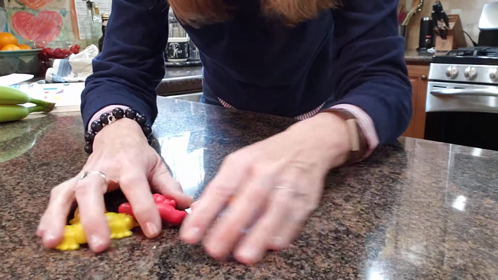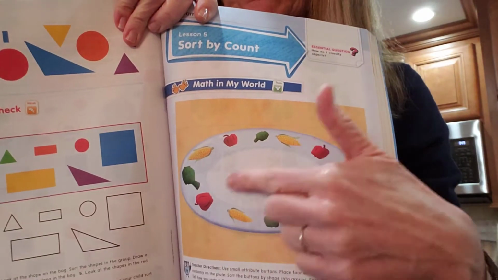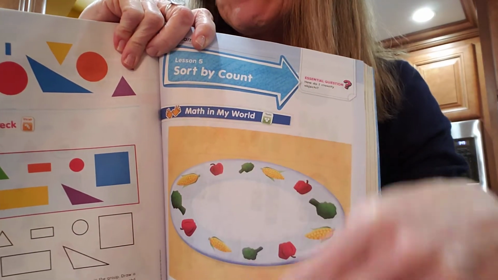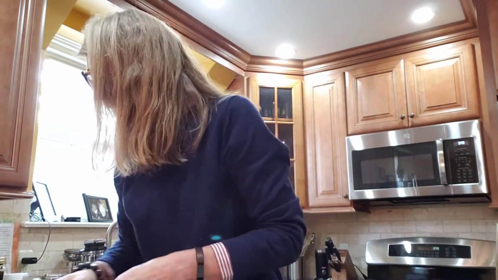Okay, so now we're going to go into our math workbooks. Sorry, you just got a very close up of Mrs. Rooney. We're going to practice what we were just working on. We're going to practice sorting by count. So I'm going to ask you to open up your math book page to 565. You're going to see this plate with the vegetables on it. We're not going to work on this page because we just did a lot of sorting by counting together. But what I am going to ask you to do, like you always do, is write our name on that front page.